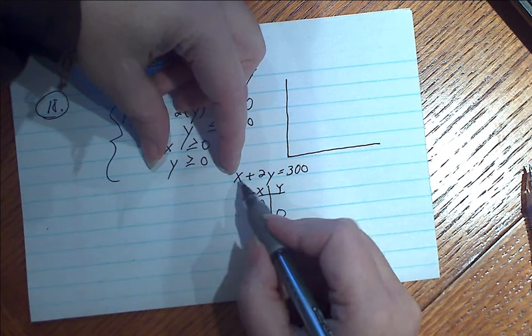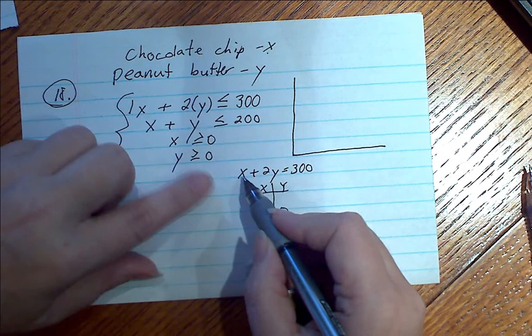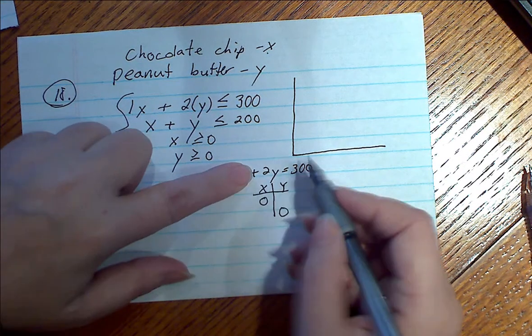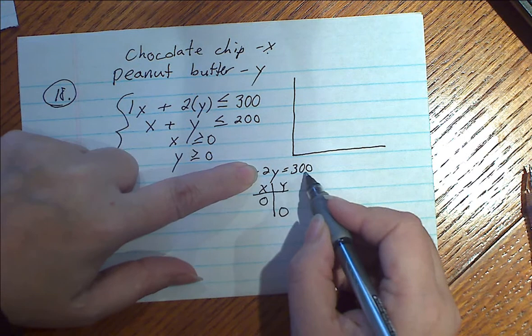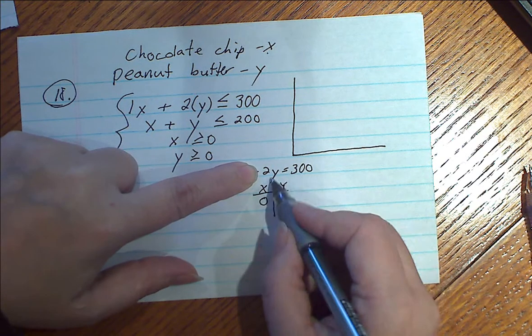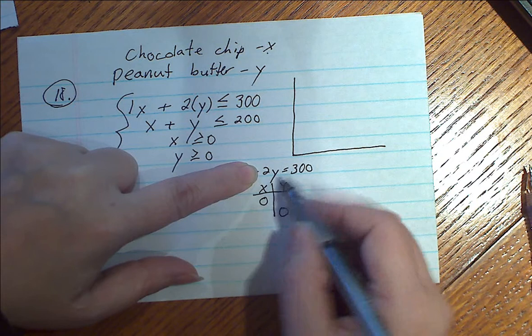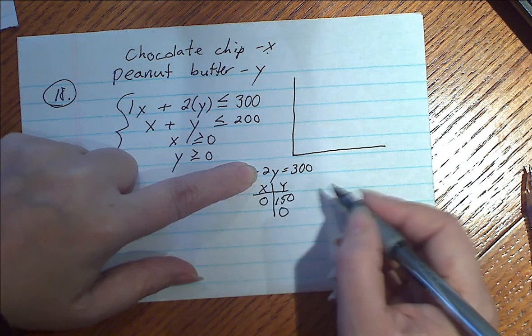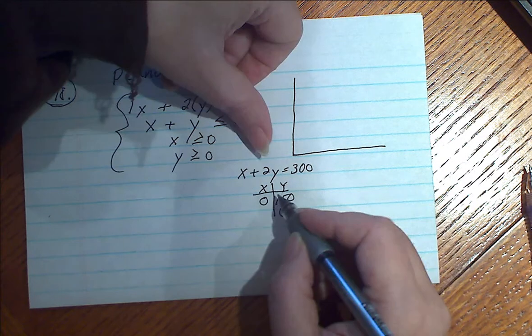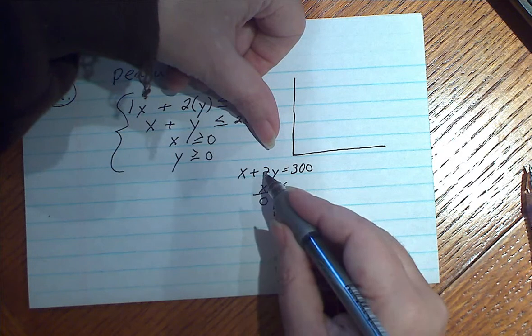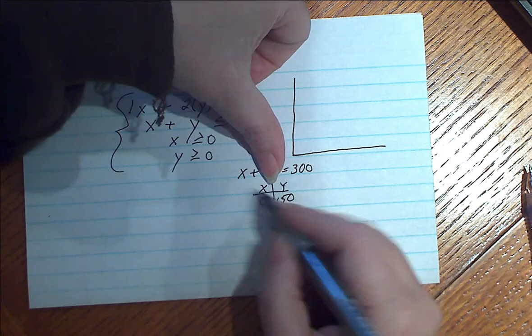So if I put a 0 in here, this cancels that out. So I have 2y is equal to 300. Divide by 2, y is 150. If I go here and put a 0 in, 0 times 2 is 0, so x is 300.